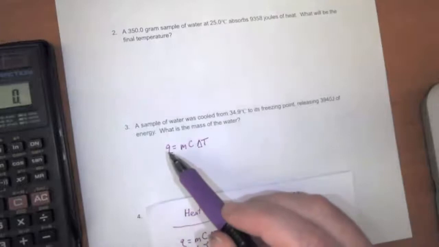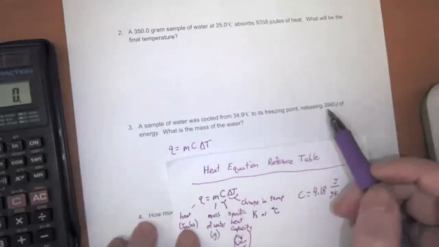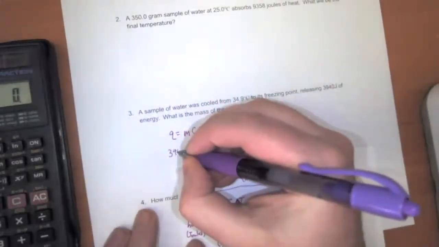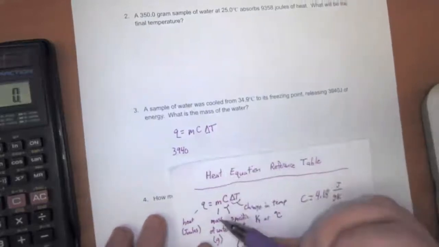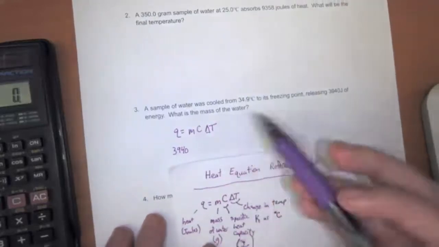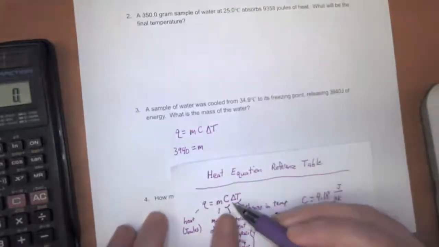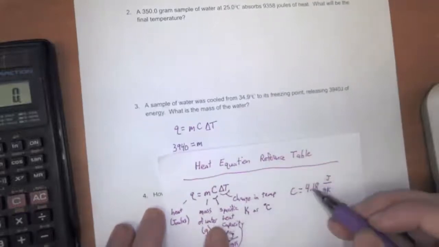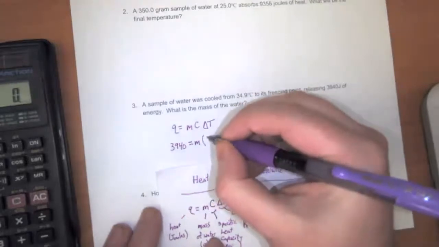So do we know Q? Q is heat, which is measured in joules. So yes, we know 3,940 joules. Do we know M? M is the mass of the water. No, we don't. That's what they want us to figure out for this problem. Do we know C? C is the specific heat capacity of liquid water. Yes, we do. We always know C. That is 4.18.